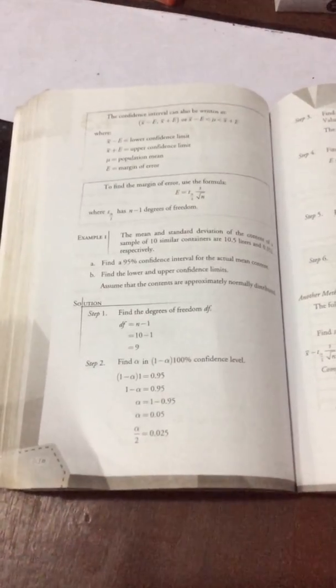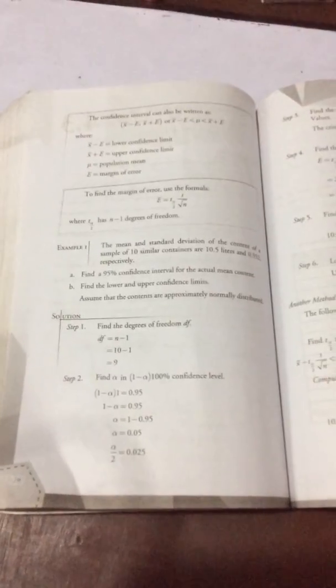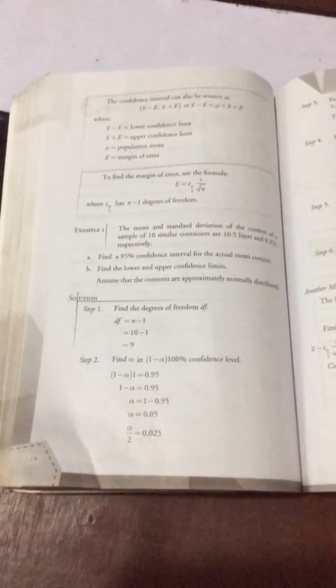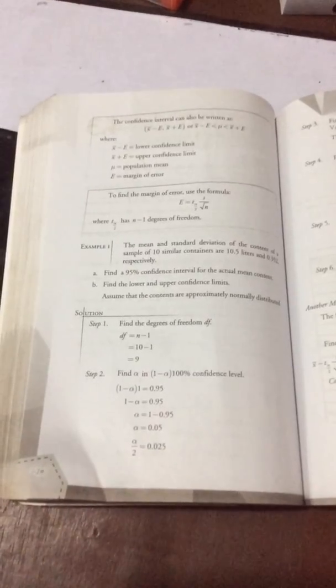Example: the mean and standard deviation of the content of a sample of 10 similar containers are 10.5 liters and 0.352 respectively. Find a 95% confidence interval for the actual mean content. Find the lower and upper confidence limit. Assume that the contents are approximately normally distributed.